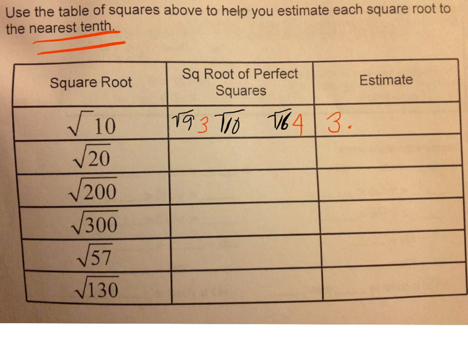Okay, continuing on, if we're looking for the square root of 20, 20 is in between the perfect squares of 16 and 25. So the square root of 20 is in between the square root of 16 and the square root of 25. It's somewhere between 4 and 5. It's 4 point something.